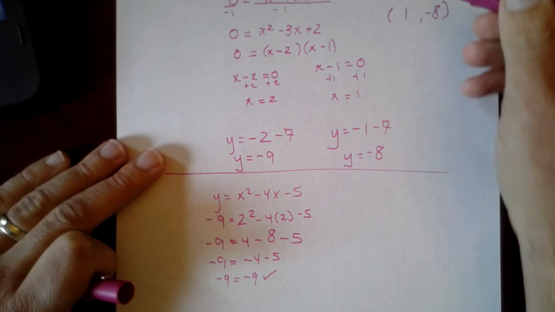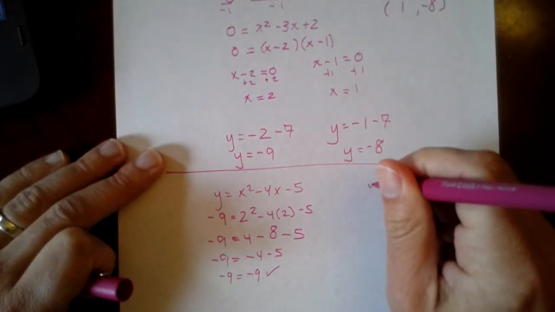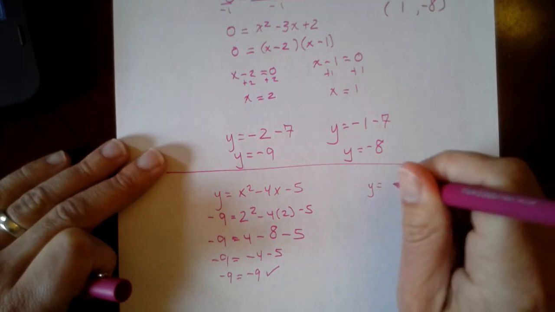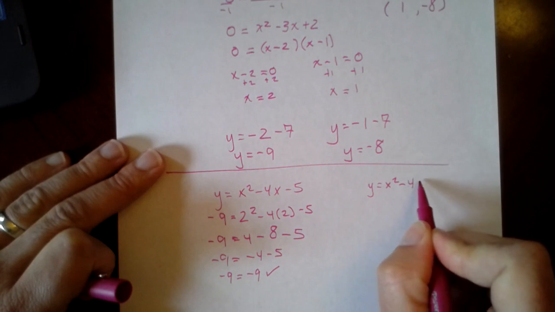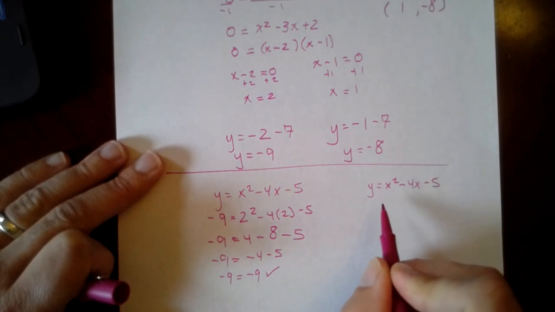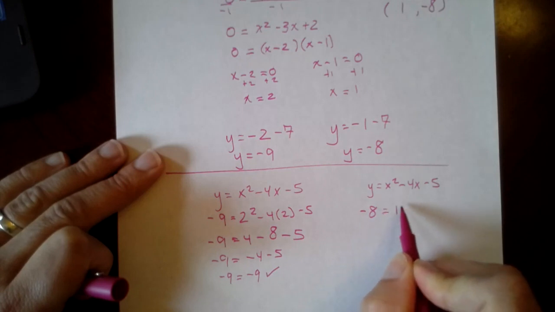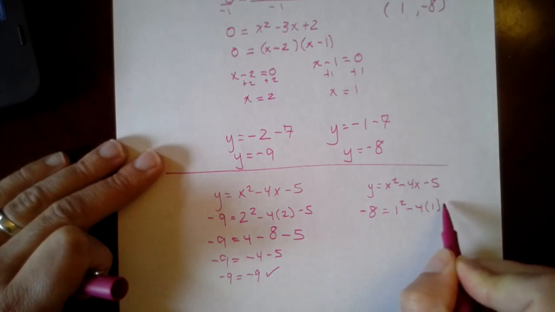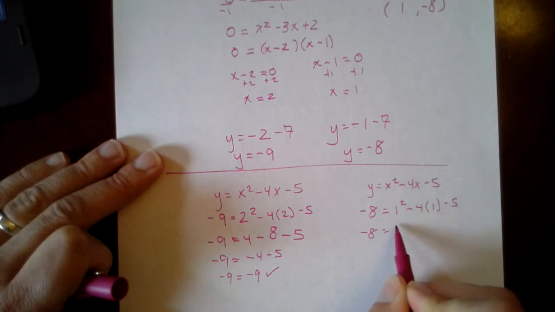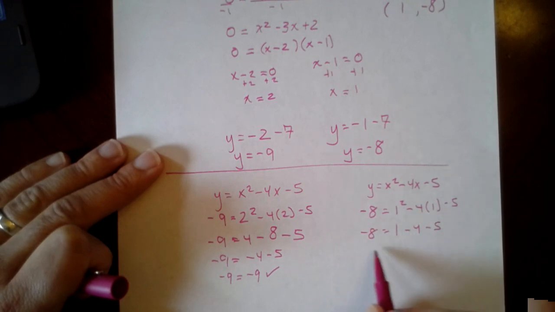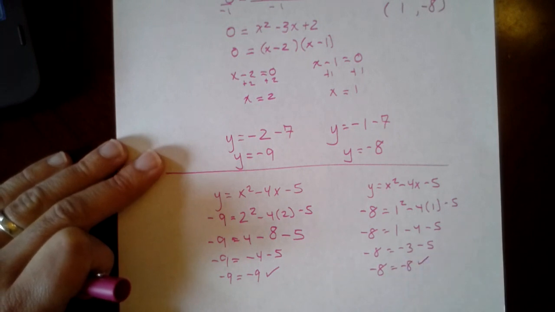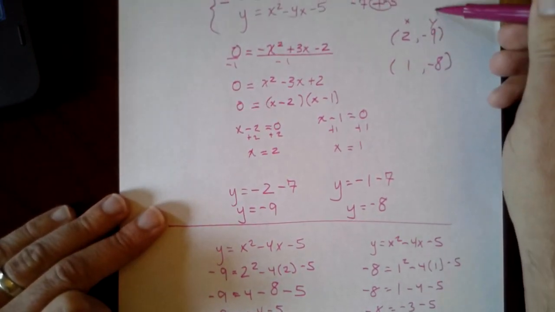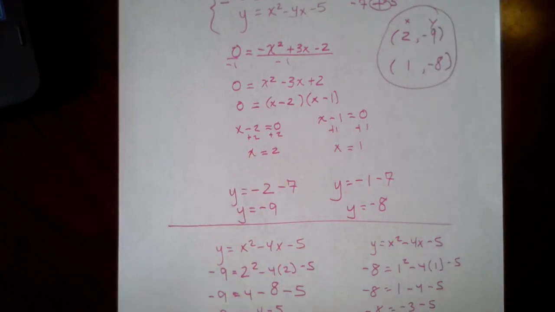Now I do want to check my other ordered pair just because I have the time. Hopefully you're still watching. I'm going to plug in, you don't have to write it twice, but I am, just so I have it to look up. My y value is negative 8. My x is 1. I'm going to plug them all in. So negative 8 should equal 1 squared is 1, minus 4, minus 5. Negative 8 equal 1 minus 4 is negative 3. Take away 5. Negative 8 equals negative 8. Oh my gosh, it works. So we have two solutions to this linear and quadratic system.